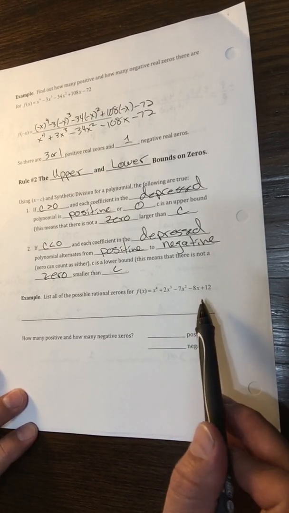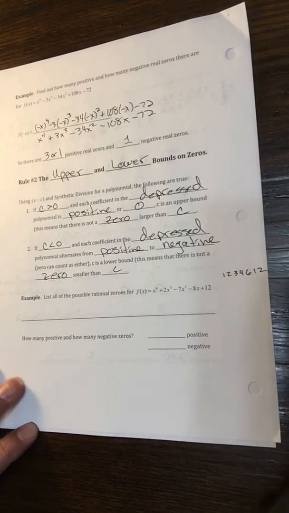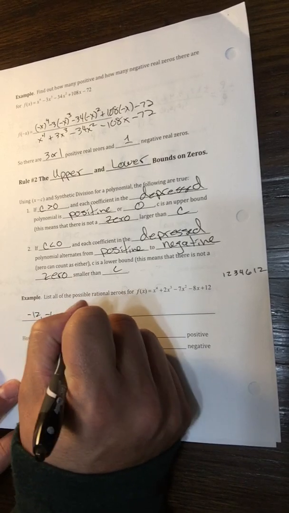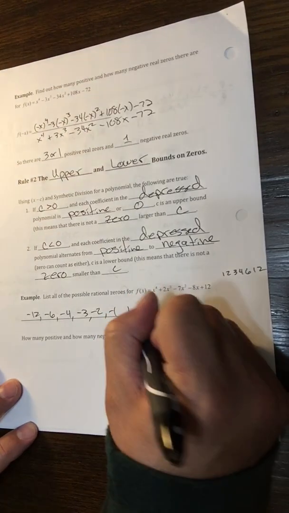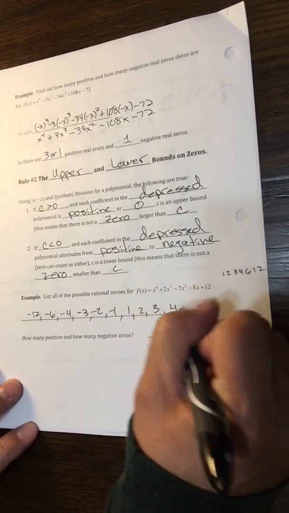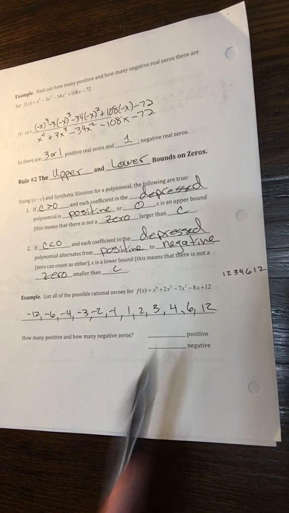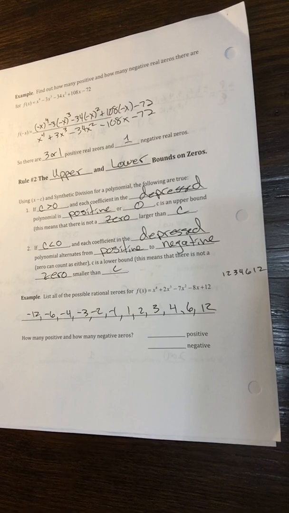Now it's a 12 there, so the factors of 12 are 1, 2, 3, 4, 6, and 12. That's going to be negative 12, negative 6, negative 4, negative 3, negative 2, negative 1, 1, 2, 3, 4, 6, and 12. That's a lot of potential zeros. We could have a maximum of 4 of them that we find. How many positive and how many negative real zeros should we be looking for?